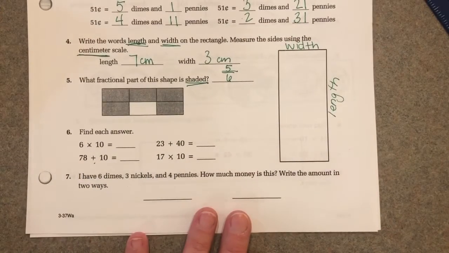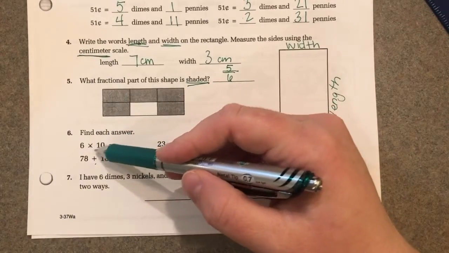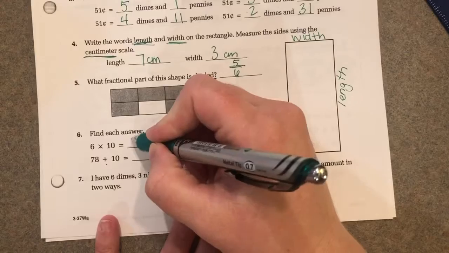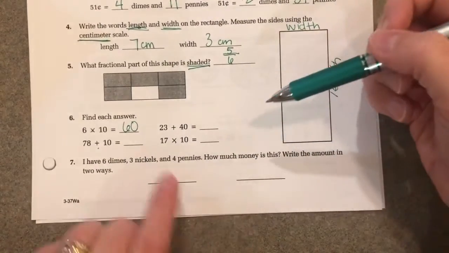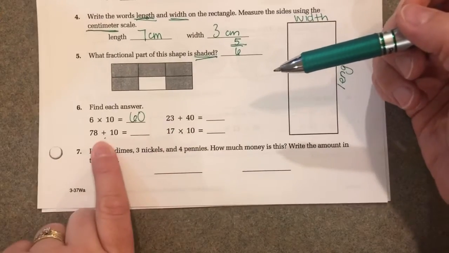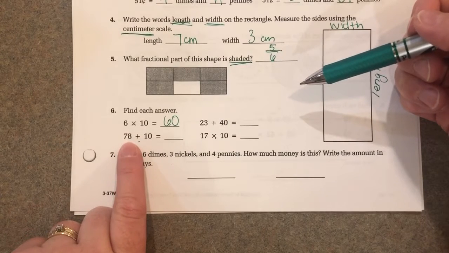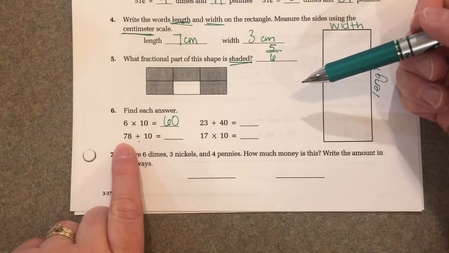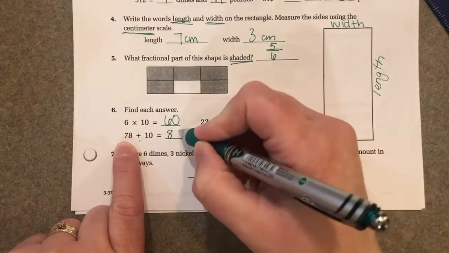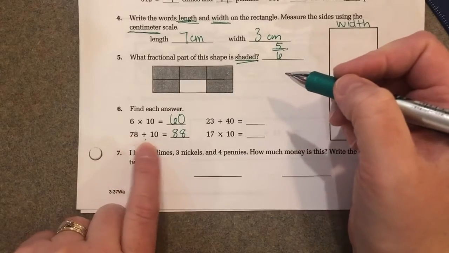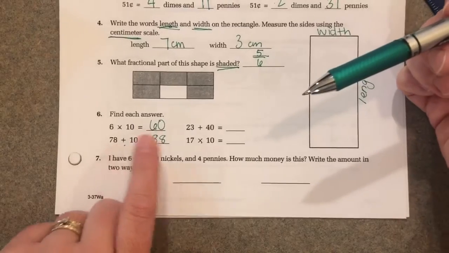Find each answer. So pay attention. They're going to switch up the signs on you. 6 times 10, 6 groups of 10. We can take the 0 and put it behind the 6 to make 60, or we can count 6 groups of 10, count by tens. 20, let's go down here. 78 plus 10 more. We can add 1 group of 10s onto the 78. So if we add 1 onto the tens column, the 7 becomes an 8. And we have 88. Otherwise, you could also set this up on a piece of scratch paper and add it the way you're more comfortable doing it.